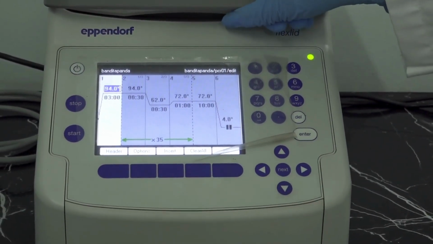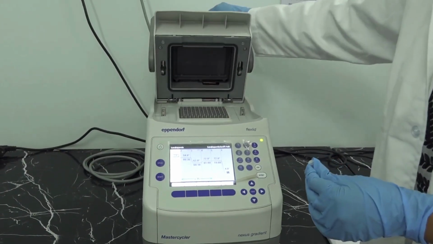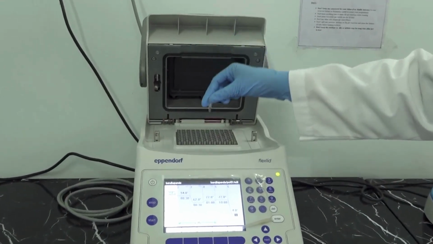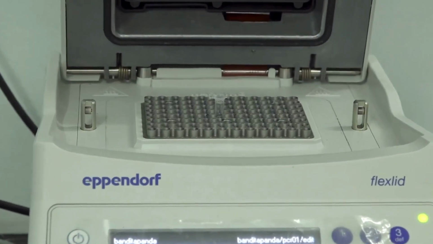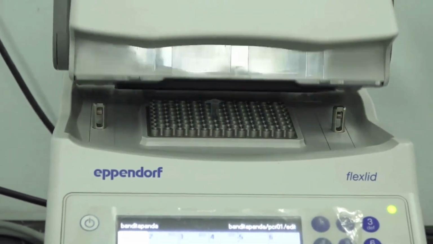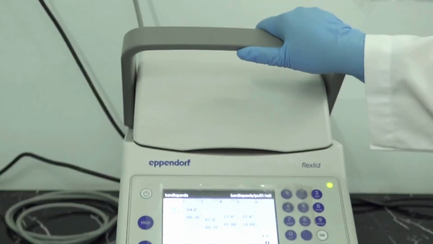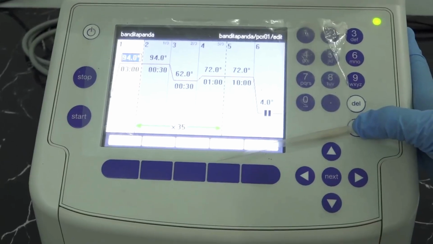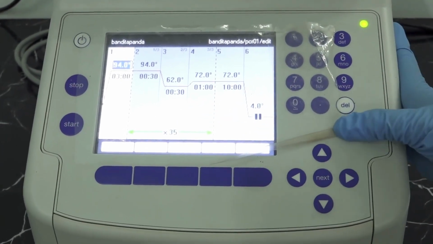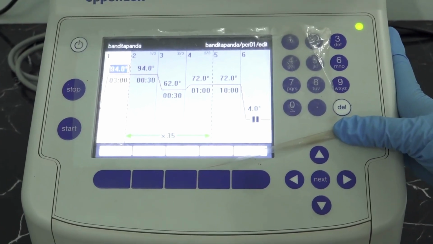Initial denaturation, typically at 94 degrees Celsius for 3 to 5 minutes to denature the DNA. Cycling: repeated cycles of denaturation, 92 to 95 degrees Celsius; annealing, 50 to 70 degrees Celsius, depending on primer melting temperature; and extension, 72 degrees Celsius or higher. The number of cycles is usually between 30 to 40.